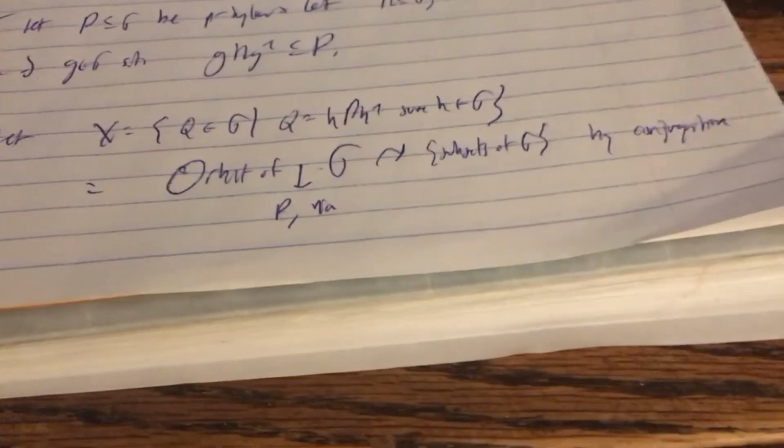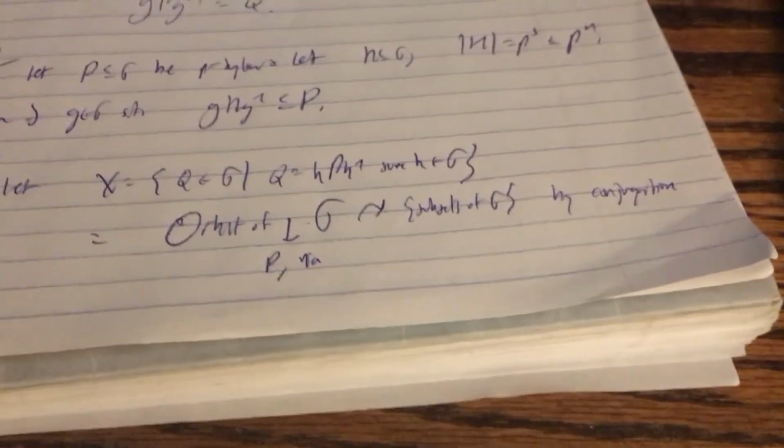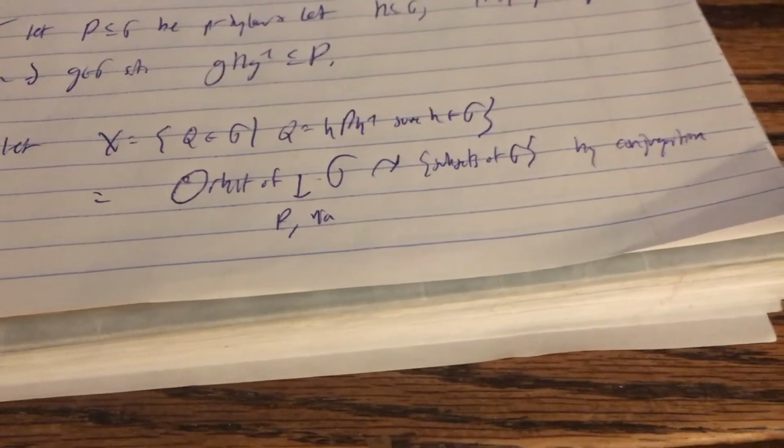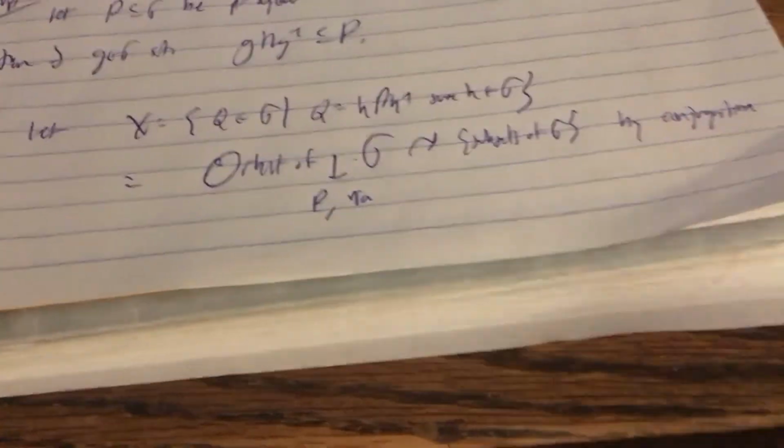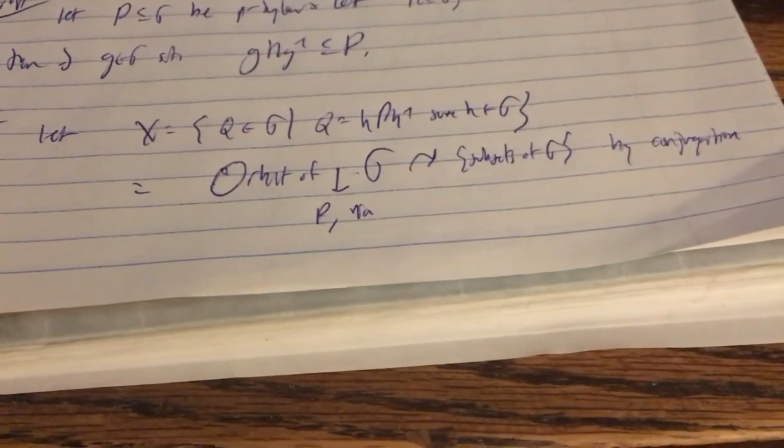G has this conjugation action on itself. That means that there's a set which is the set of subsets of G. G also acts on that by conjugation, right? Because if I can conjugate an element, I can conjugate a subset. And so this X is actually just an orbit under this action. Namely, I take P, that's a subgroup of G, it's a subset. I let G act on it by conjugation. It runs through some orbit. That's a great orbit to have. That's what we're going to call X.